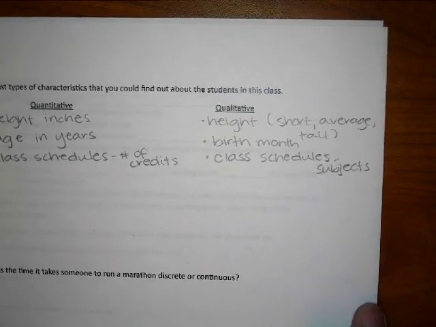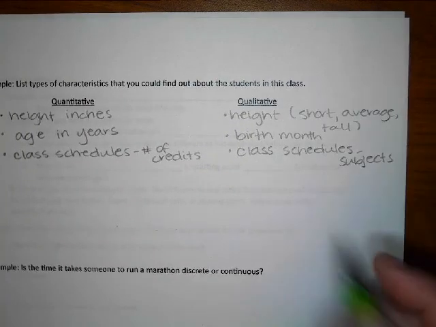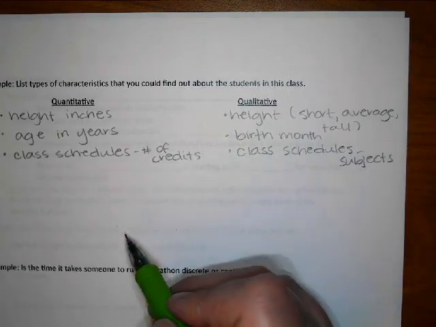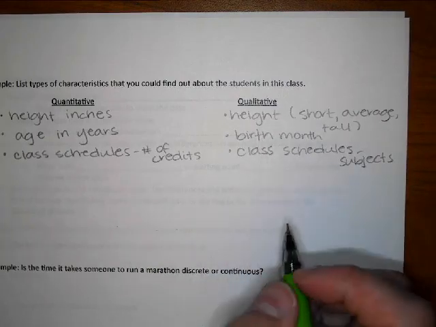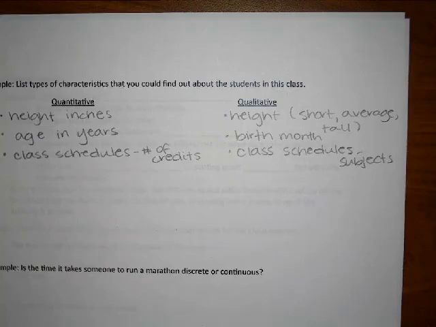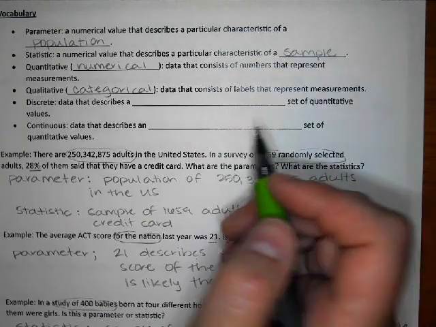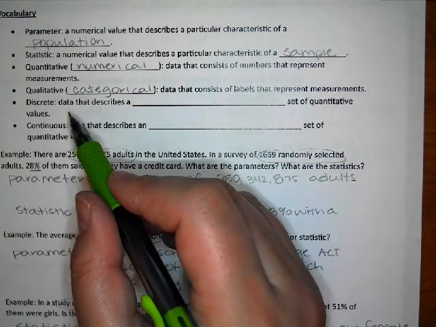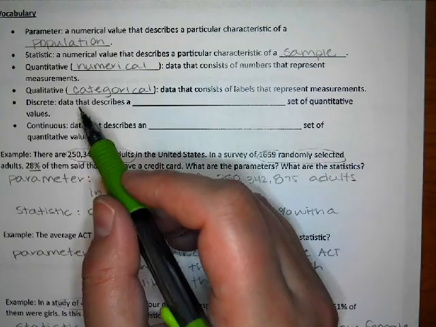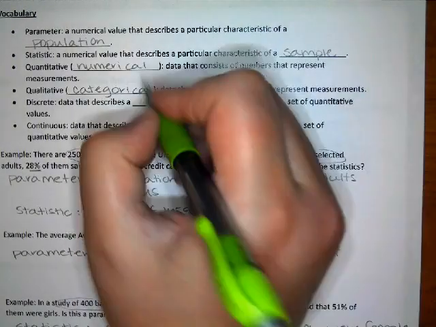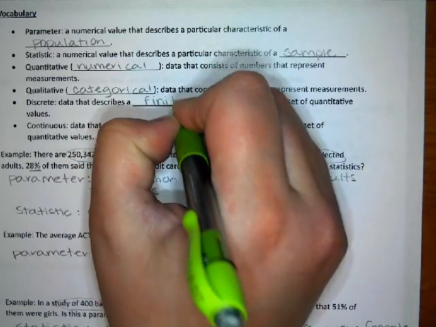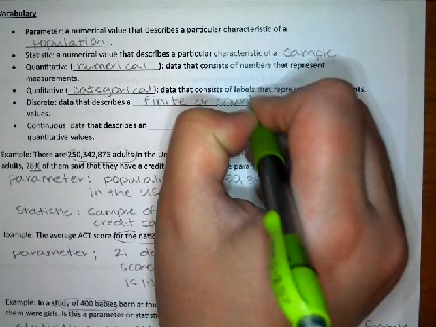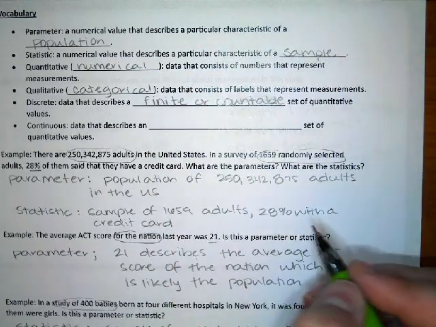Go ahead and pause the video and take a moment and add a couple more quantitative types of data and qualitative types of data that you could be measuring. Okay, if we go back to the first page, we have two more vocabulary terms, and these are discrete and continuous. Discrete is data that describes a finite or countable set of quantitative values, so these are numerical.